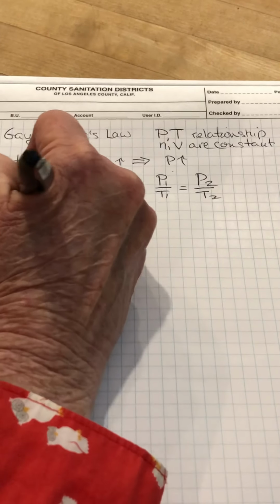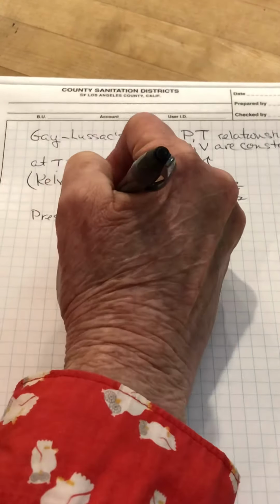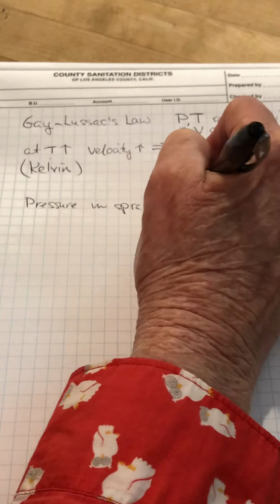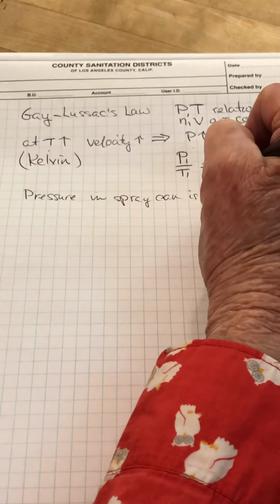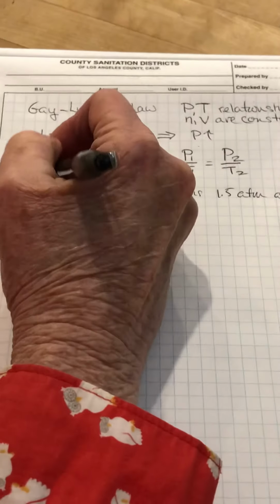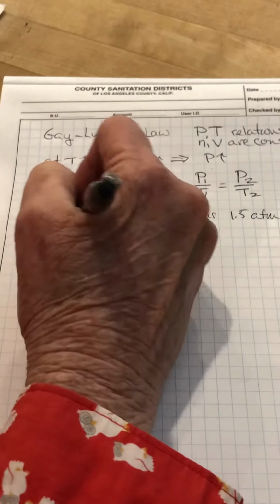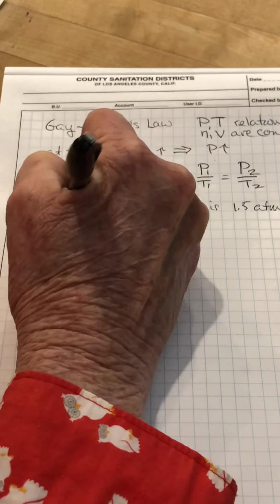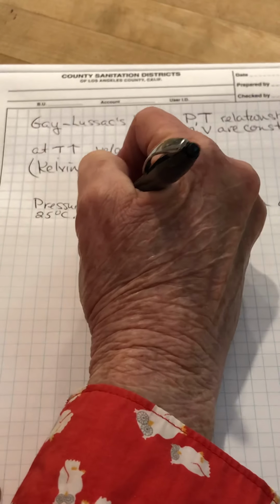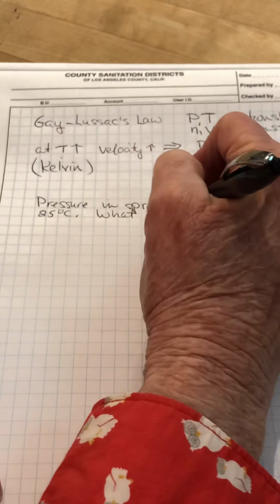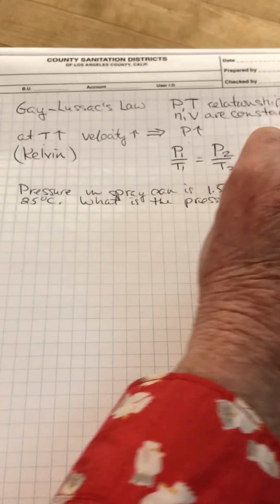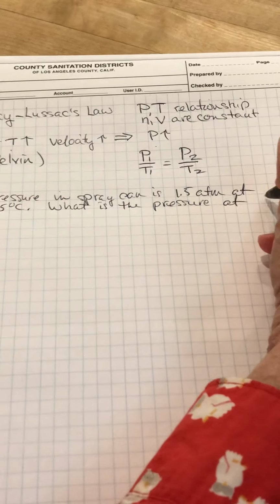Okay, so the pressure in a spray can is 1.5 atmospheres at 25 degrees Celsius. We want to know what is the pressure at 400 degrees Celsius.